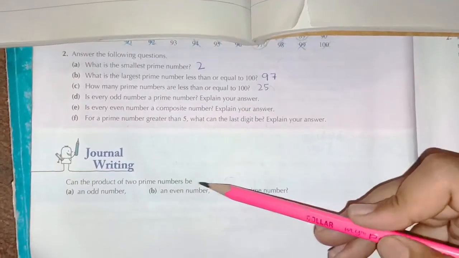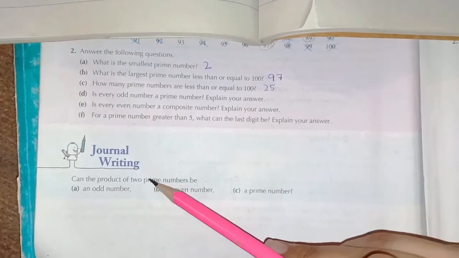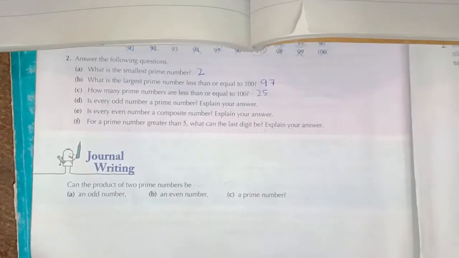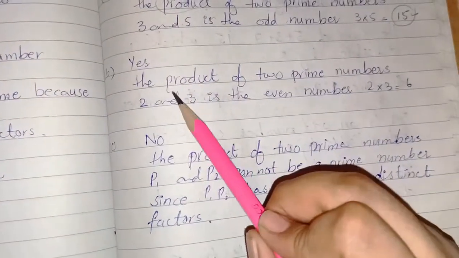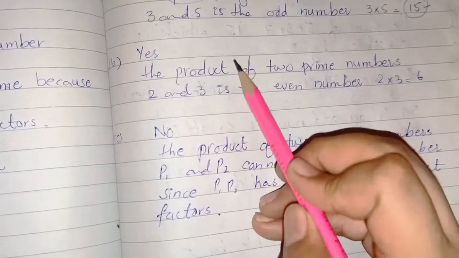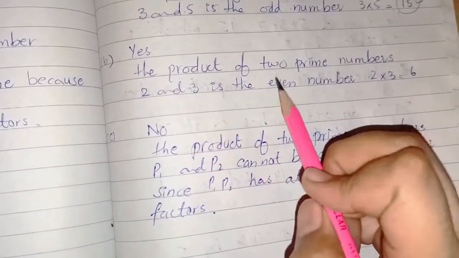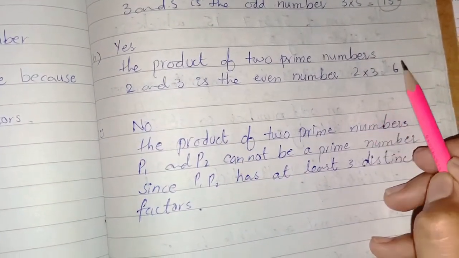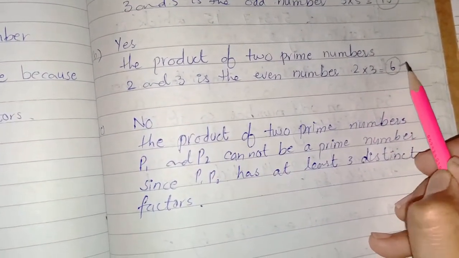Can the product of two prime numbers be an even number? The answer is yes. If we multiply two prime numbers, the answer can also be an even number. Like 2 multiplied by 3 is 6, which is an even number.